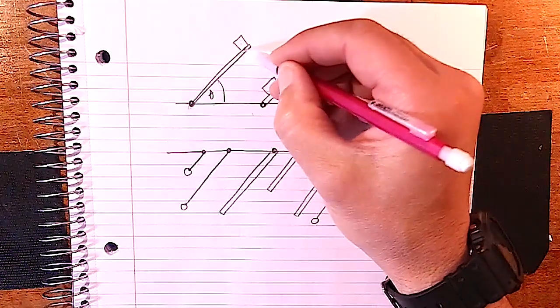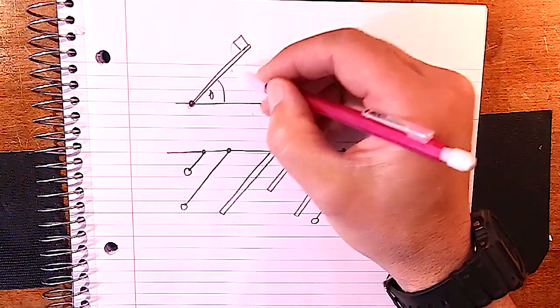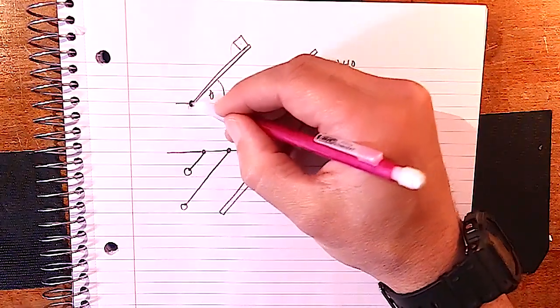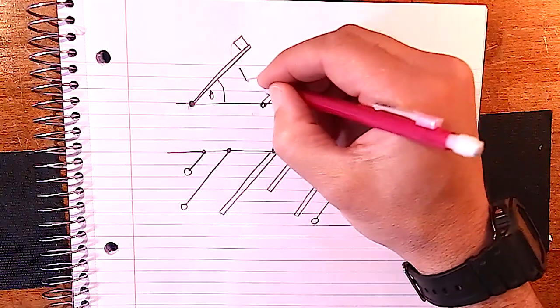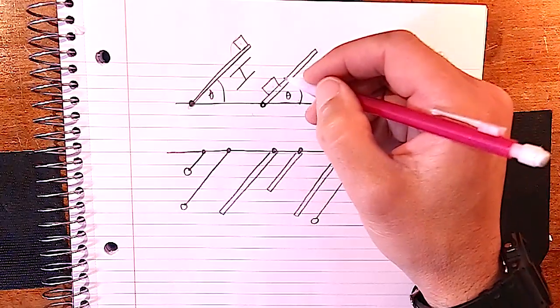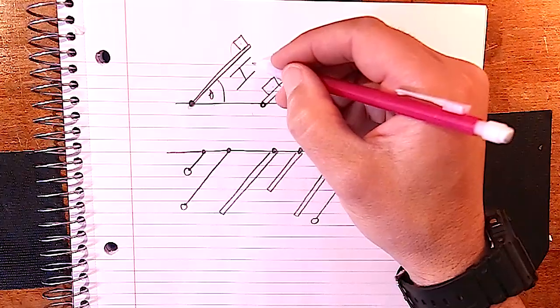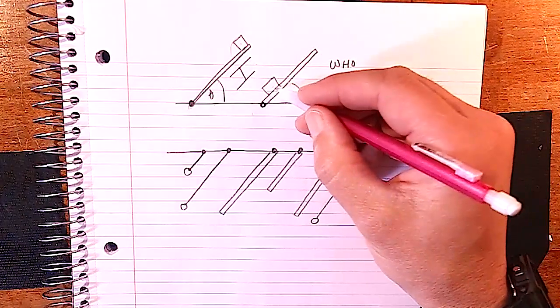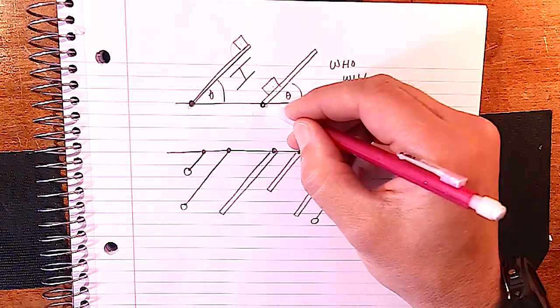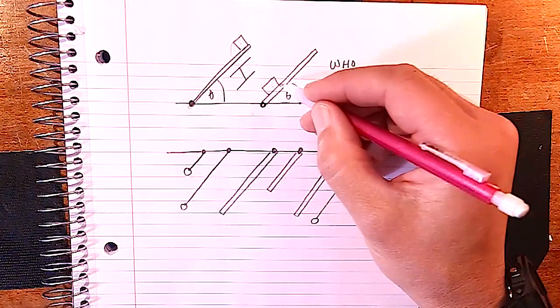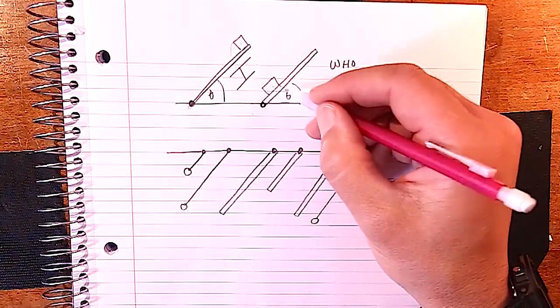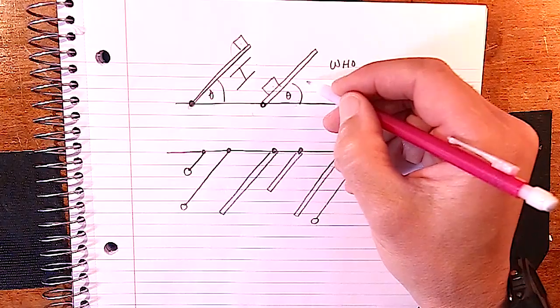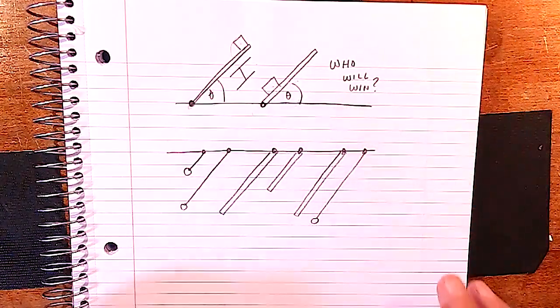Well, this one has a lot of mass far away from this pivot, so it has a lot of moment of inertia. Therefore, it will be difficult to angularly accelerate. This one, more of the mass is concentrated near the pivot, so therefore it will be easier to angularly accelerate. So this one will win.